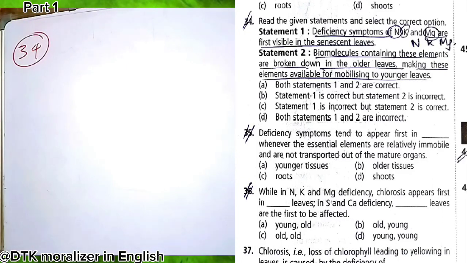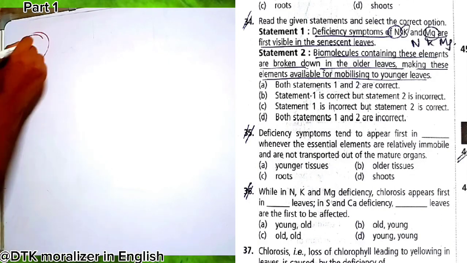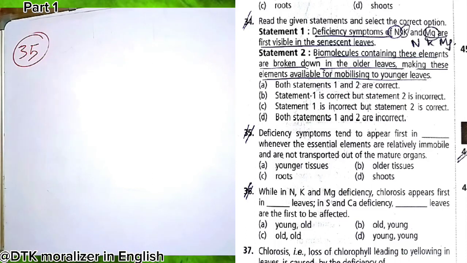Now, question number 35. Deficiency symptoms tend to appear first in younger tissues whenever the essential elements are relatively immobile and are not transported out of the mature organs.